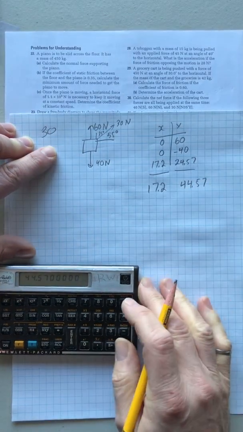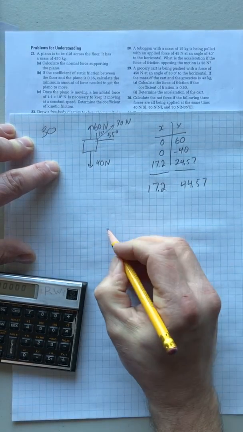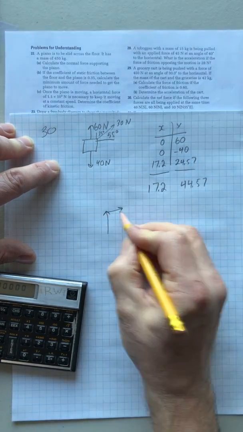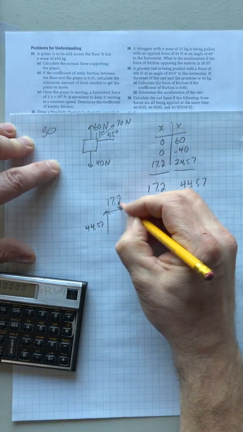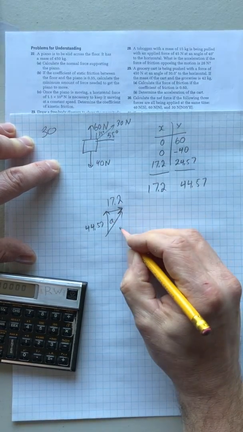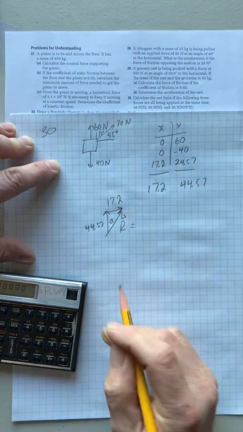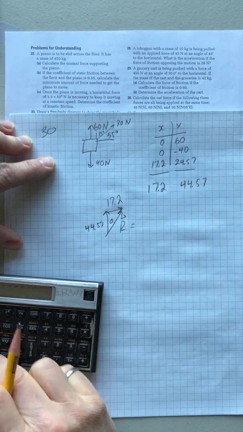And we're going to put them back together again. So that's up and a little bit to the right. And I need to find this resultant is the side here, so that's going to be Pythagorean.